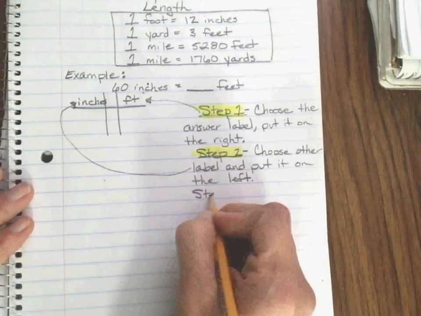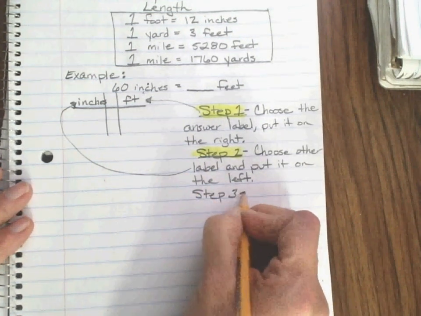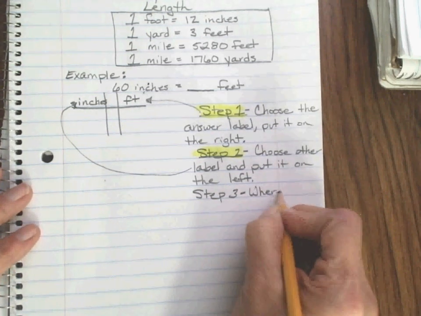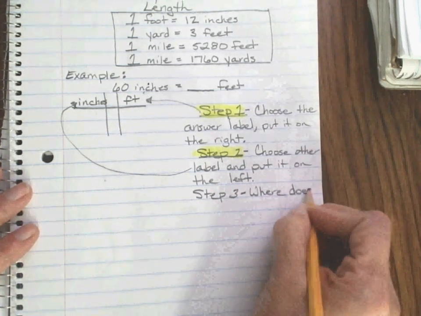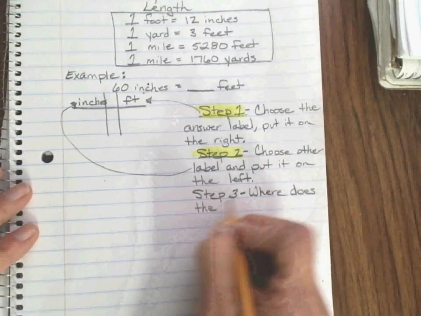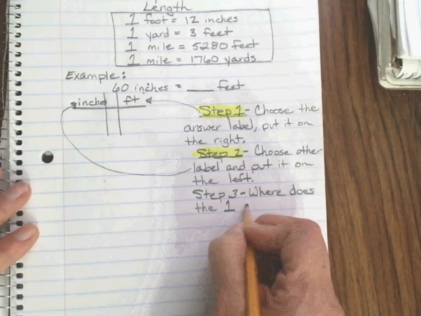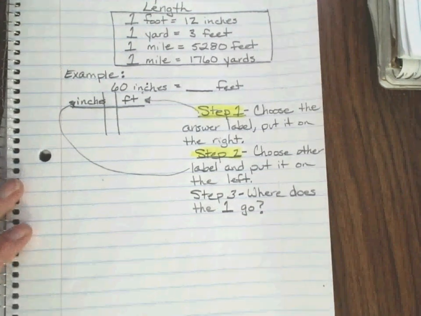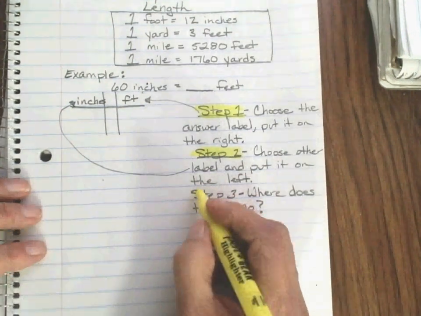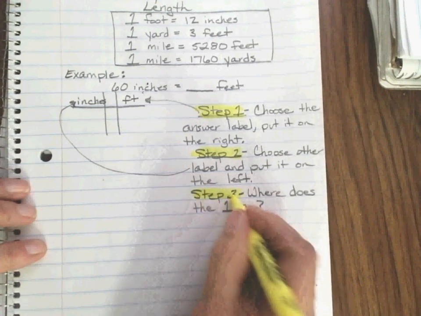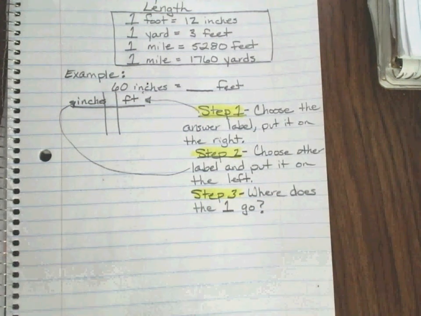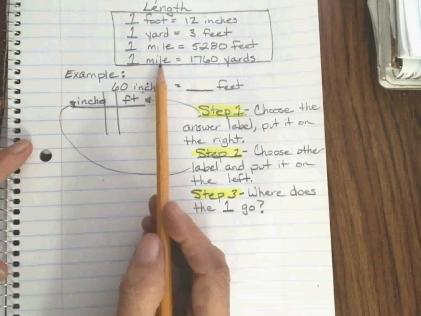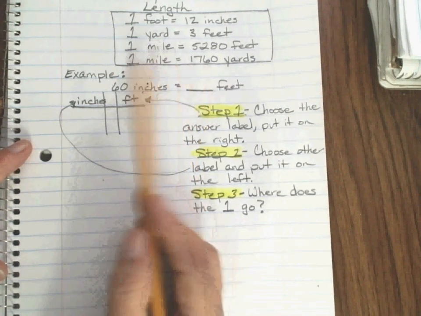Step 3, ask yourself, where does the 1 go? Well, what do I mean when I ask where does the 1 go? I take a look at my conversion chart up here, and I find where feet and inches are on the same line.